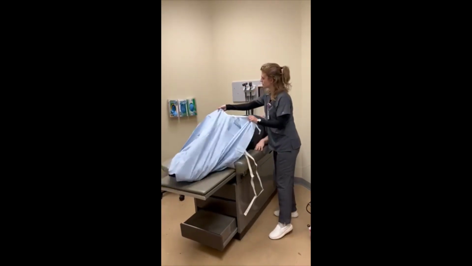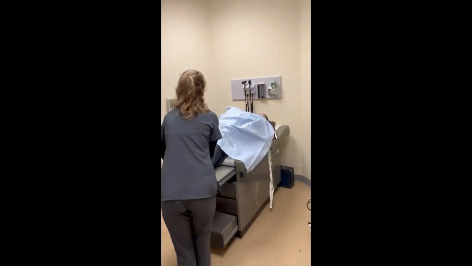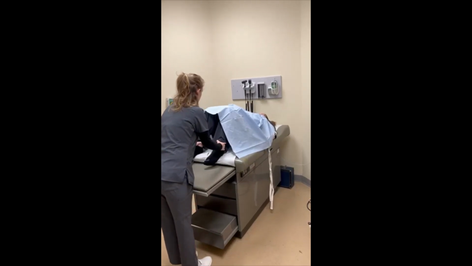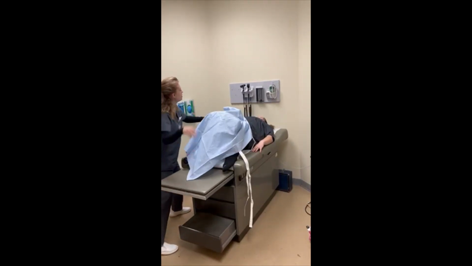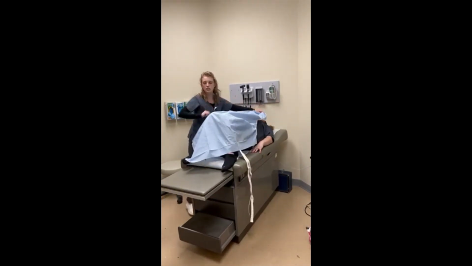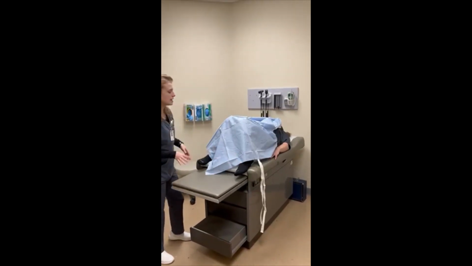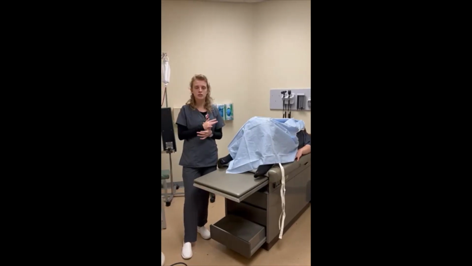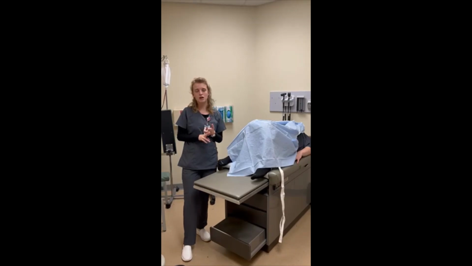Alright. I'm going to ask my patient to bend her knees. Okay. Spread them apart. And I'm going to fix the drape to where it's right here, and covering her completely. Alright, and in this position you can examine the vaginal and the rectal area, and you can also insert a catheter.